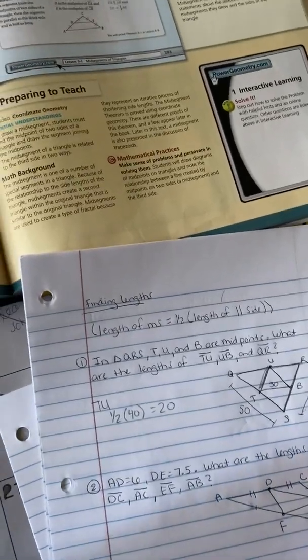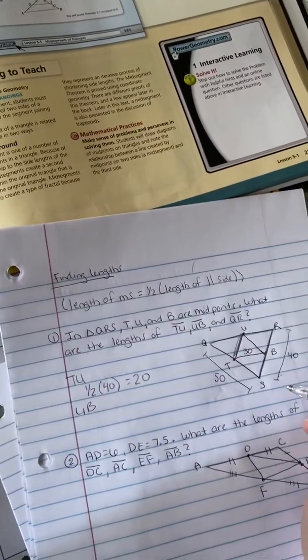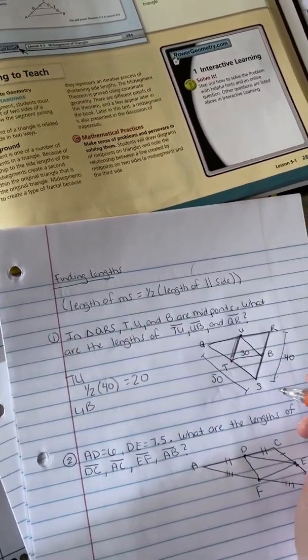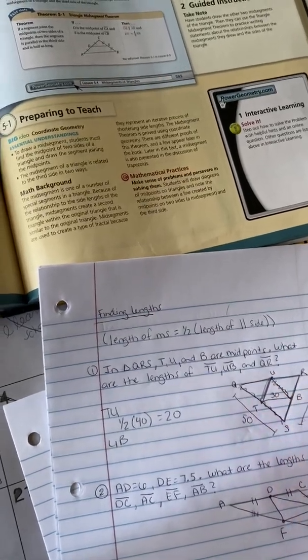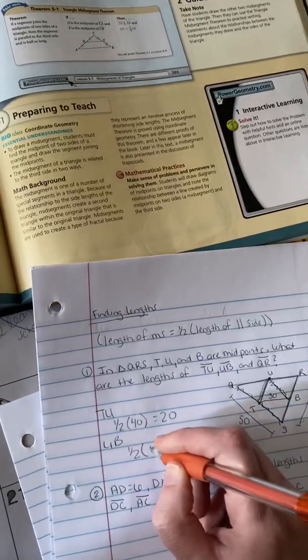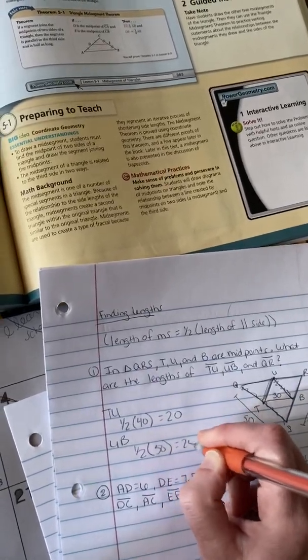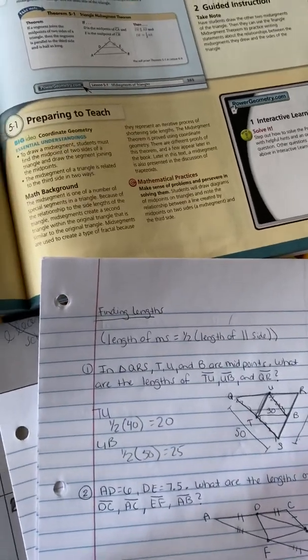Okay, so now let's look at UB. Here's UB. It's parallel to QS, so UB is half of 50, so UB is 25. Okay, and QR.